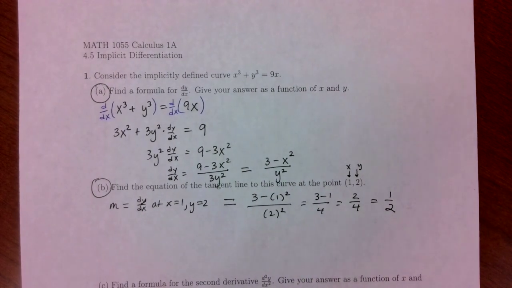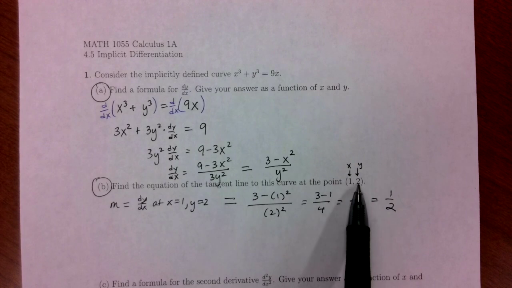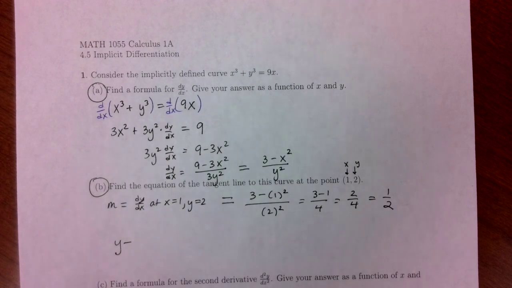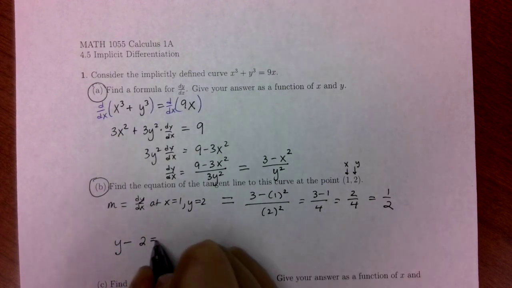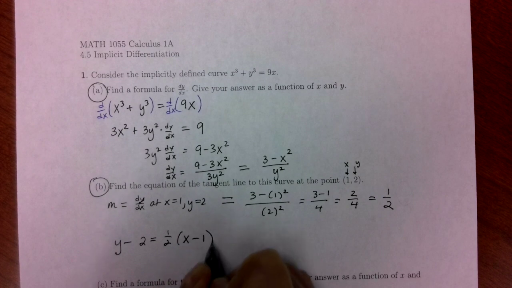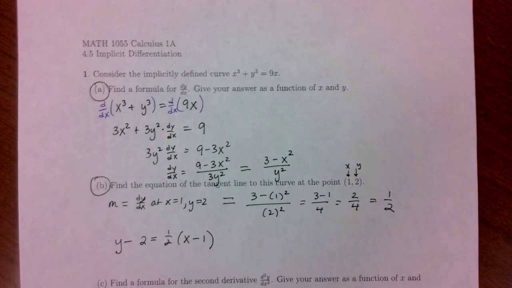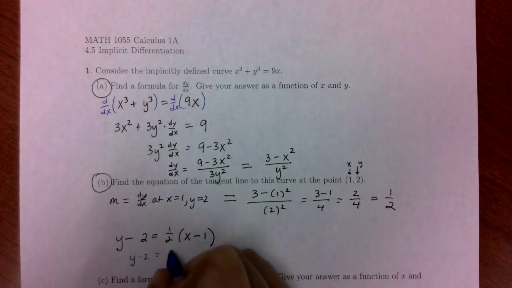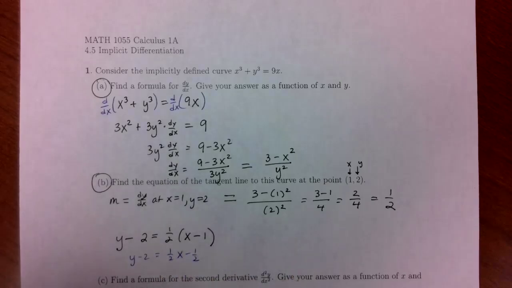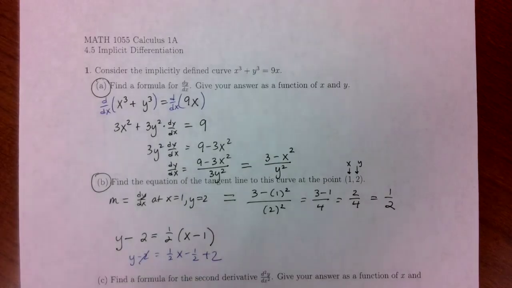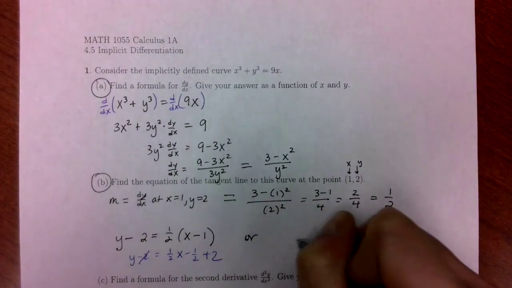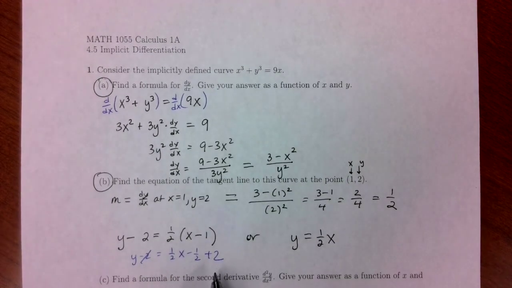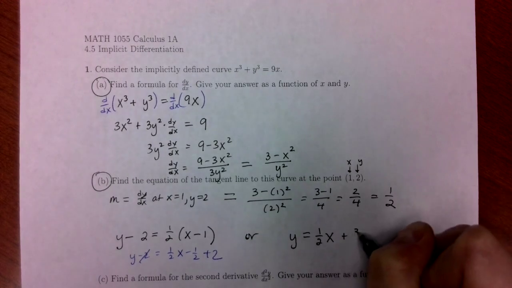Okay, so now I just want to put together the equation of a straight line that goes through the point (1, 2) and has a slope of 1/2. If we do it in point-slope form, I'll have y minus the y value equals the slope times x minus the x value. Or if you want to do it in mx plus b form, we could take some extra steps here. Distribute the 1/2 into the parentheses, and then add this 2 onto the right-hand side. So that would give us y equals 1/2 x minus 1/2 plus 2, which is plus 3 over 2.